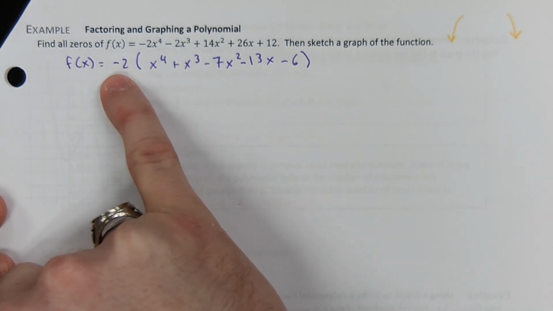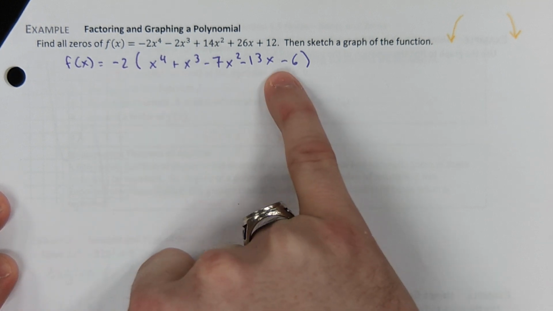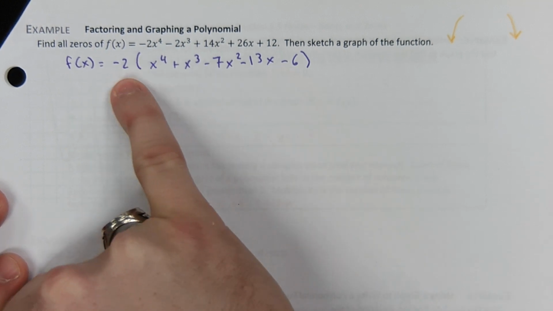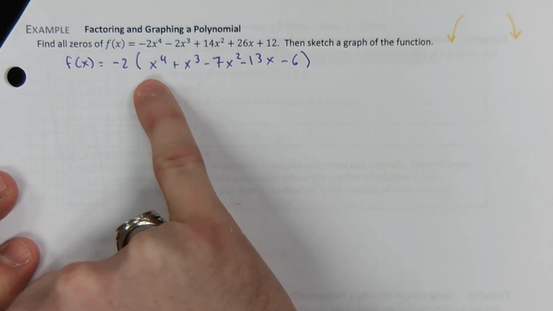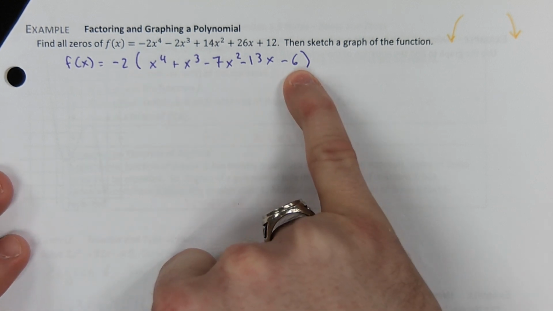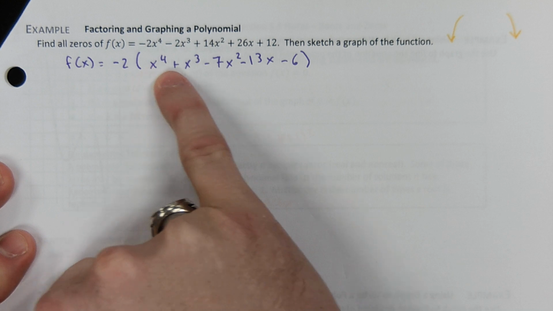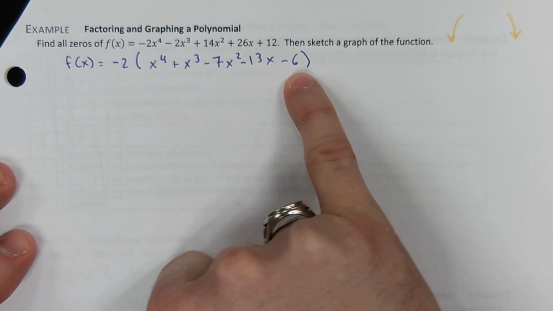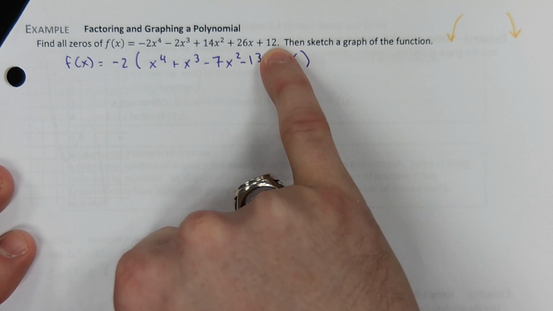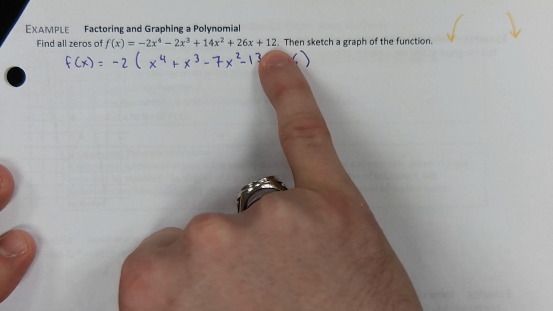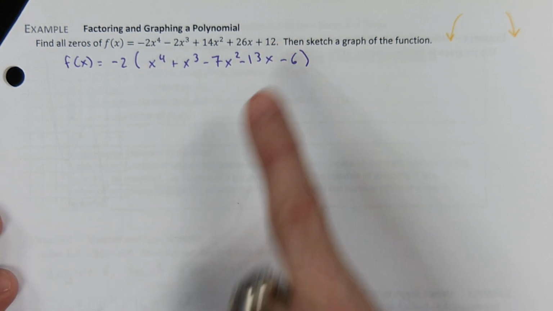So from now on, I'm trying to factor this, and at the very end, I'll just make sure there's a -2 written on the front. So when I'm doing my remainder theorem, or my synthetic division, I'm doing this. I'm no longer looking up here. This has done everything it can for me. It showed me my end behavior, and it showed me my GCF. This is where we live now.